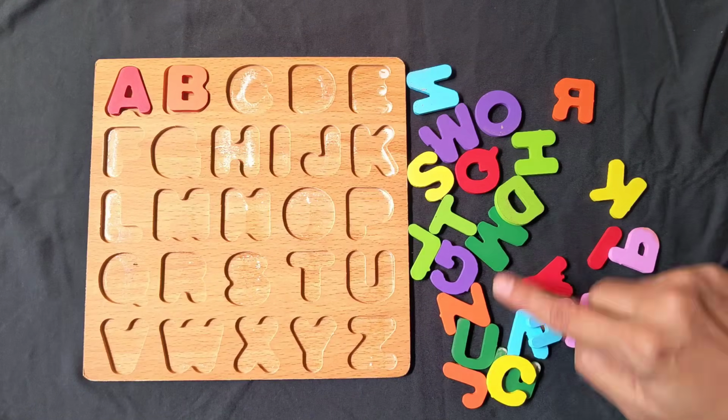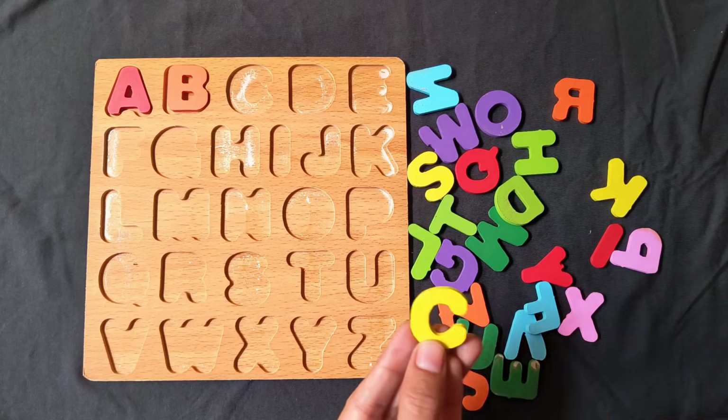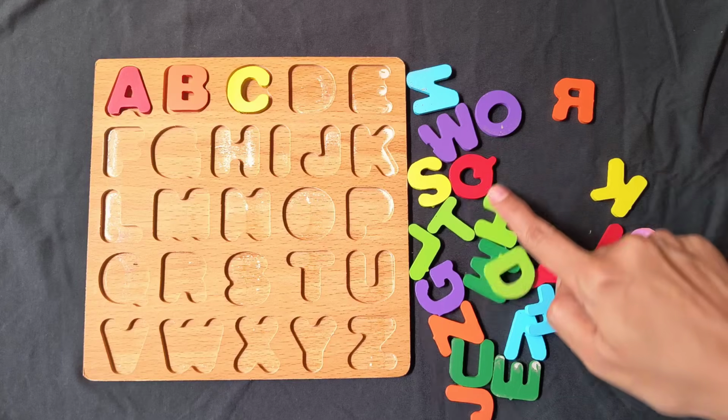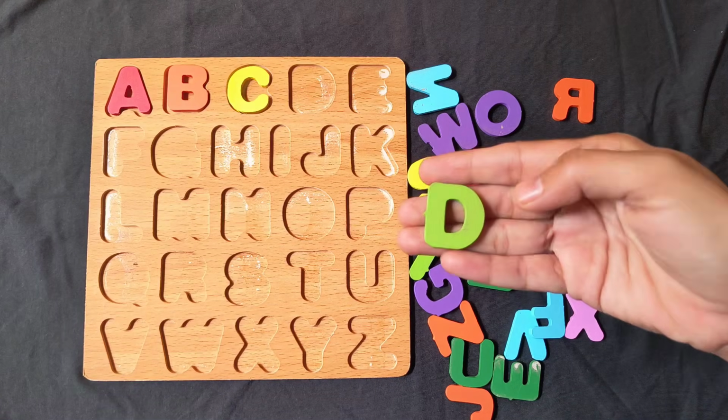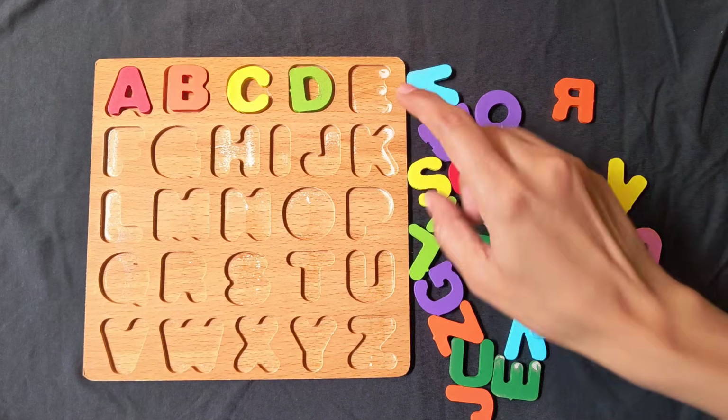Next is C. Where is C? Is it a C? Yes, correct. This one is C. C for cat. Next letter D. This one is D. D is for dog.